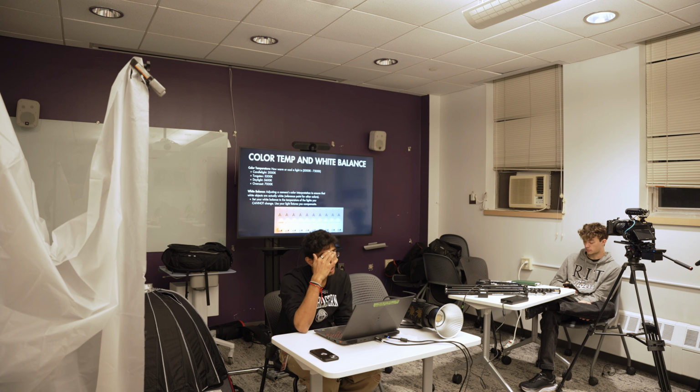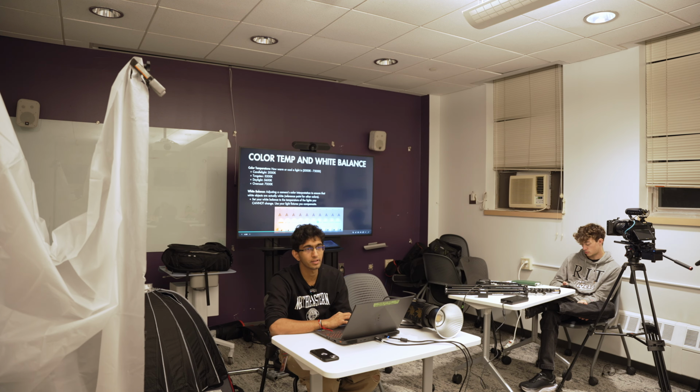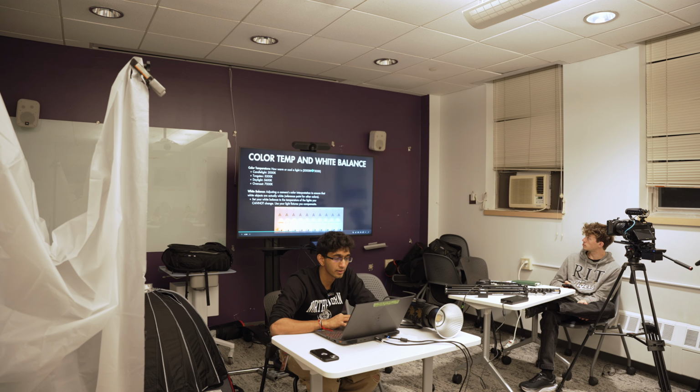Cool, moving on. So one thing that's really important is color temperature and your white balance. Color temperature itself is just how warm or cool a light is. It's measured in Kelvin, from 1,000 all the way to 10,000, but most lights can't really replicate 1,000. I think ours start at 2K, go up to 7.5K. And the higher the Kelvin number, the cooler the light, which is a little unintuitive, but that's just how it works.